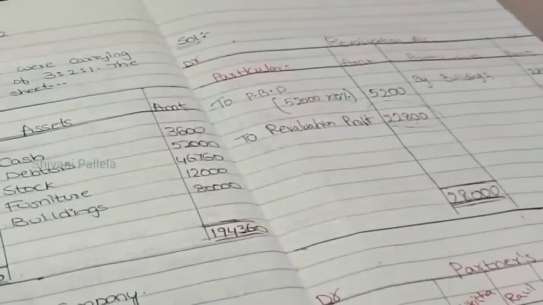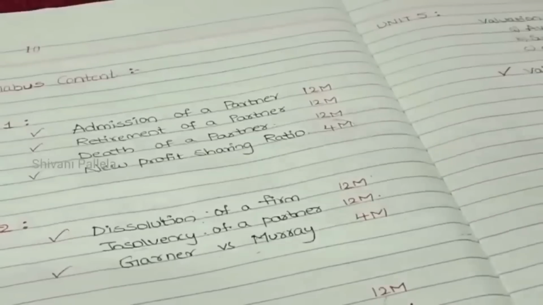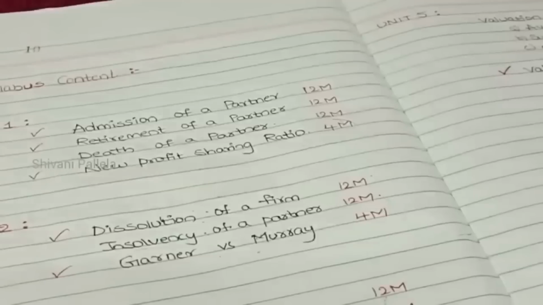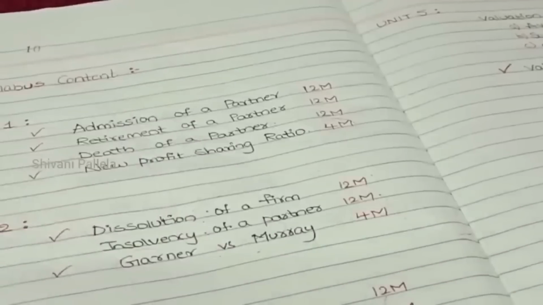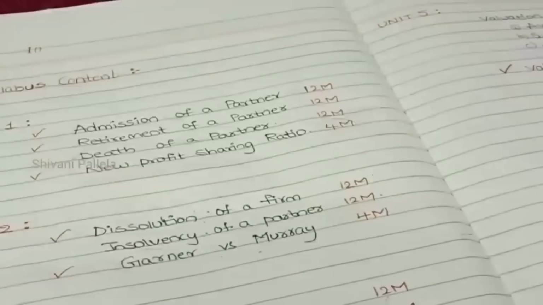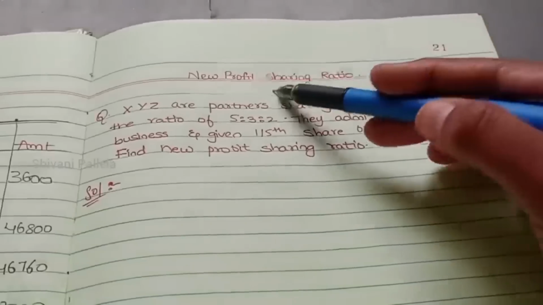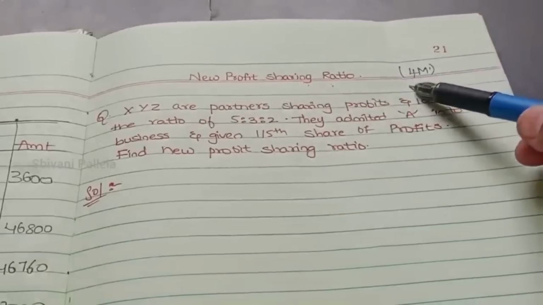If you are making any calculation mistakes, only 2 to 3 marks will get deducted. So nothing to worry about that. Just concentrate on whatever I have discussed. Now we will discuss the new profit sharing ratio and we will wind up the class. Students, now we will discuss new profit sharing ratio calculation, which they will definitely ask as a short problem.